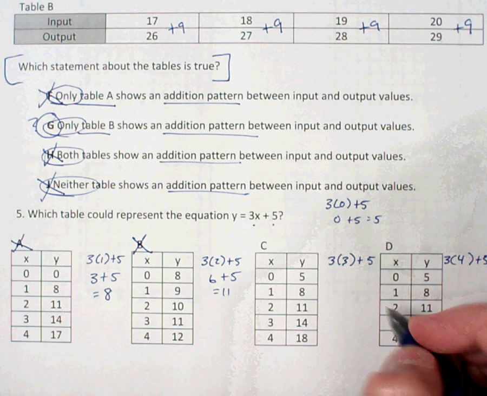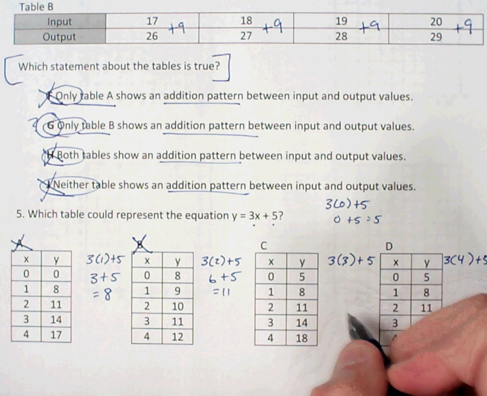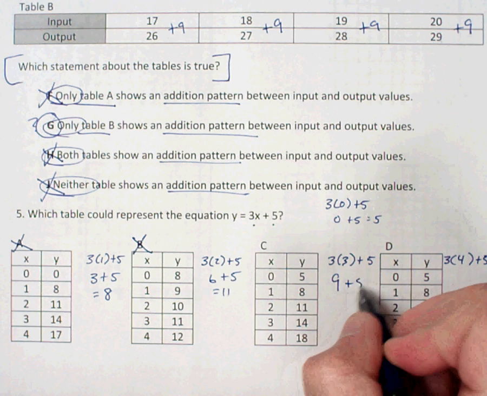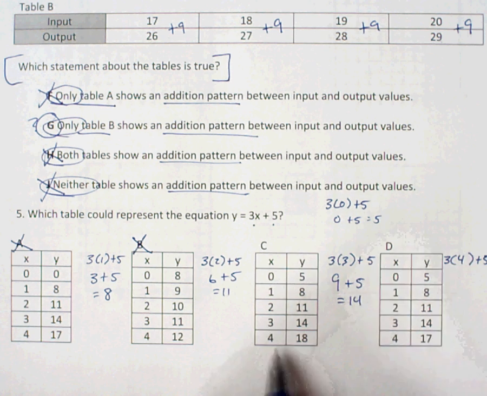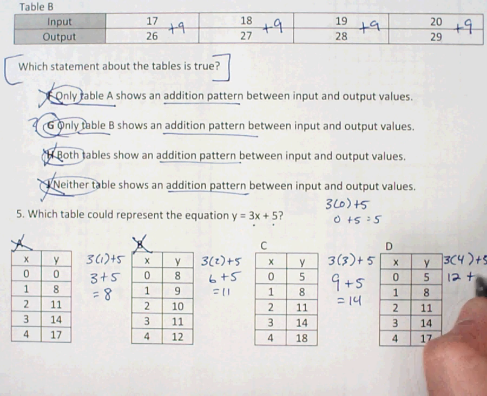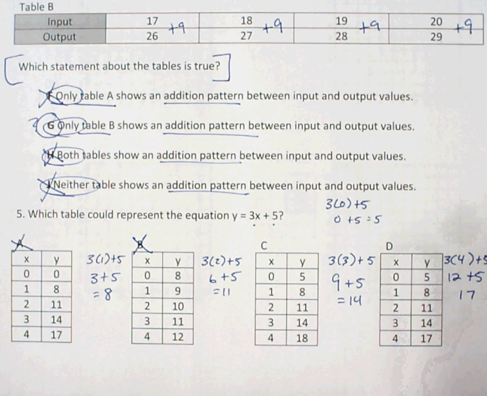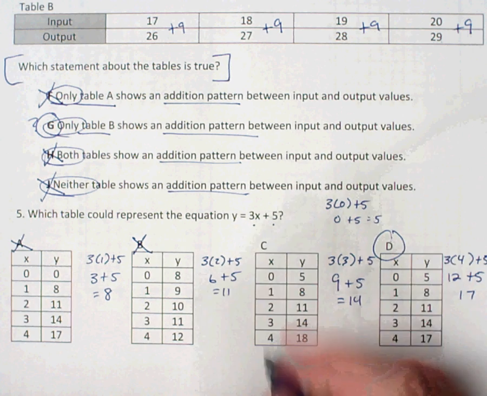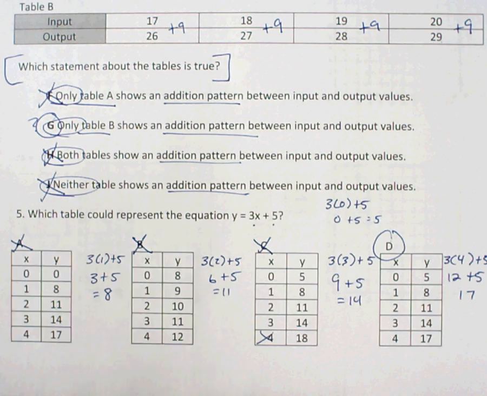Still both good. For my 3 input, 3 times 3 is 9, plus 5 is 14. Still good. And then for my final input, 3 times 4 is 12, plus 5 is 17. And so D ends up being my answer just because of this input here.